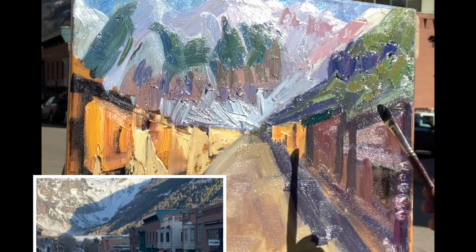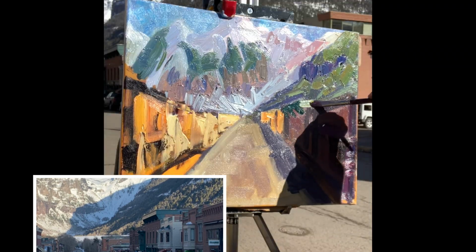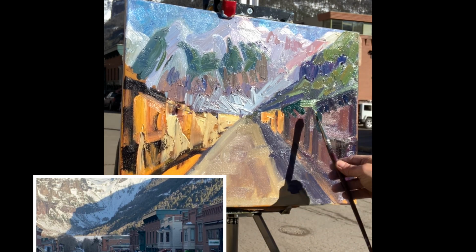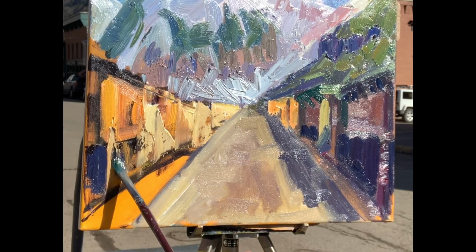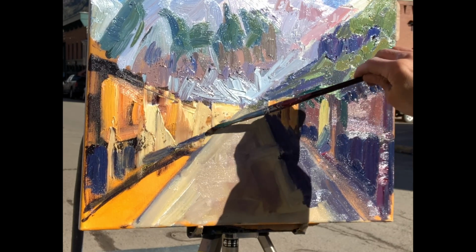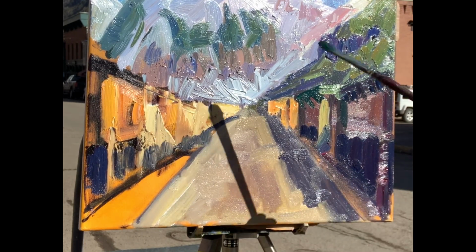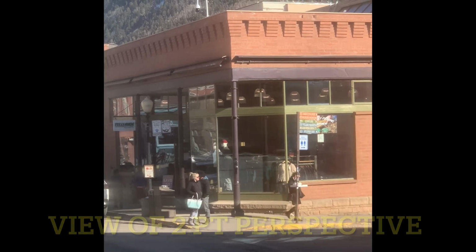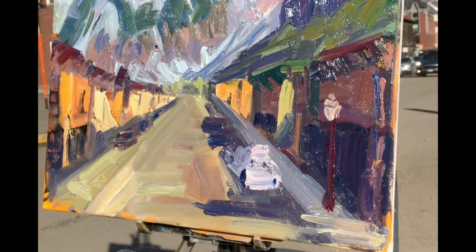Green roof that sticks out here, on this car right here.